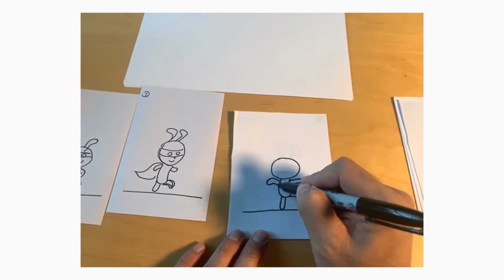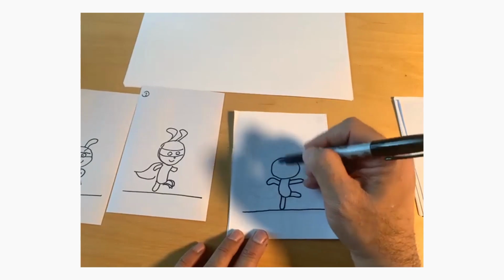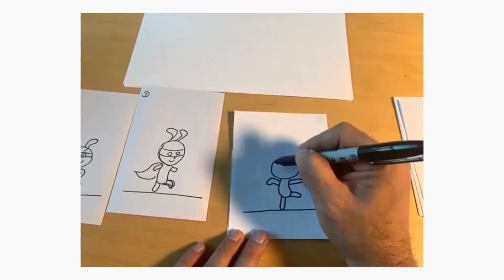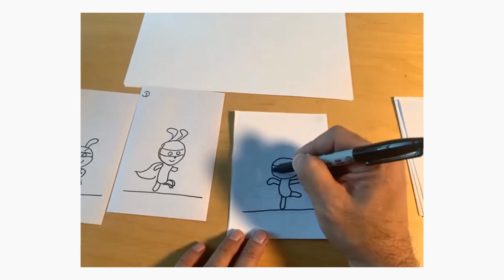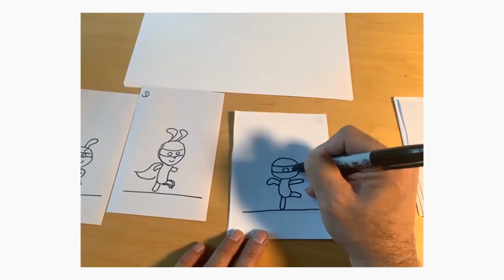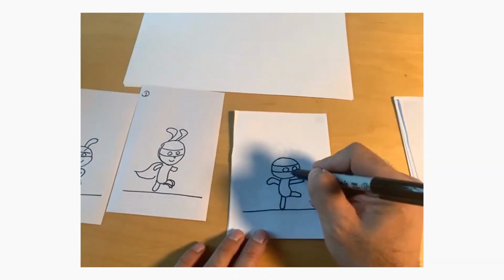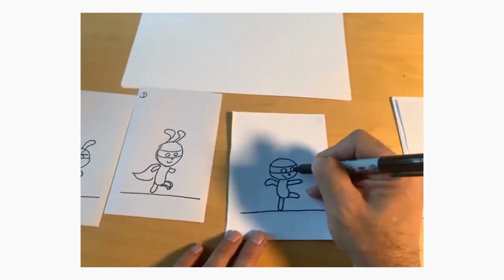And this arm's up. And this is the anticipation, which means he's getting ready to turn. Okay, and then we're going to draw this curve. Inside, draw 2 circles. Circle here. A line.